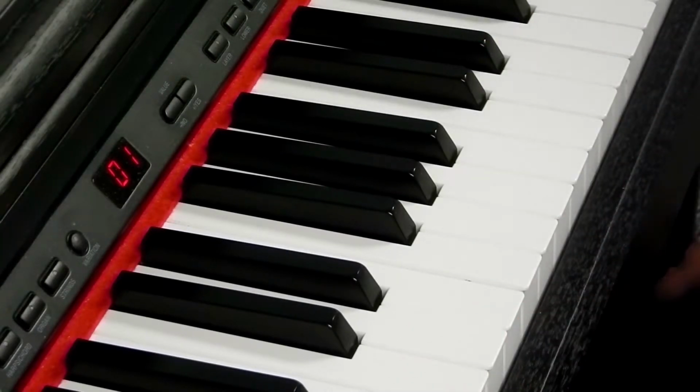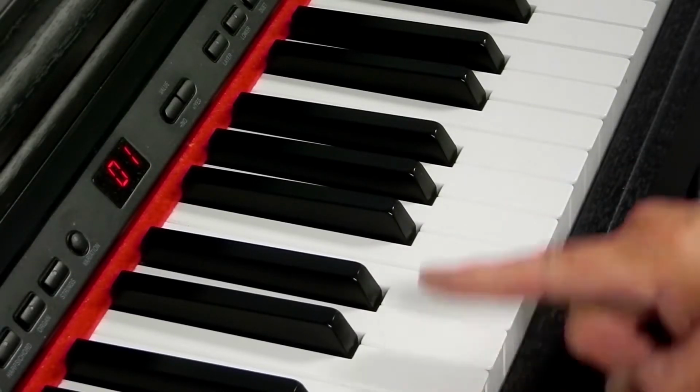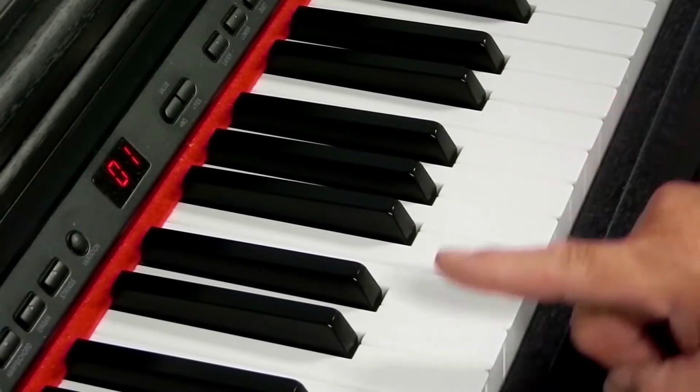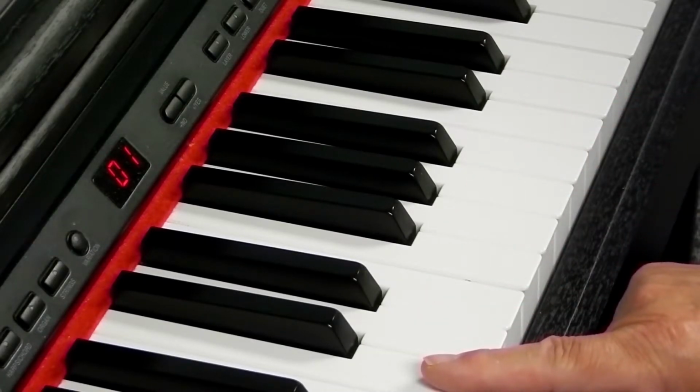The term octave, OCT, refers to 8. How many arms are on an octopus? 8. How many sides to an octagon? 8. Therefore, an octave is 8 keys difference.